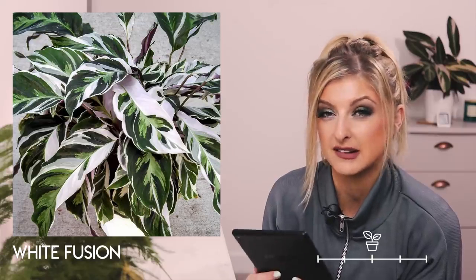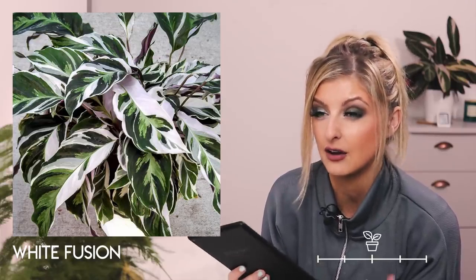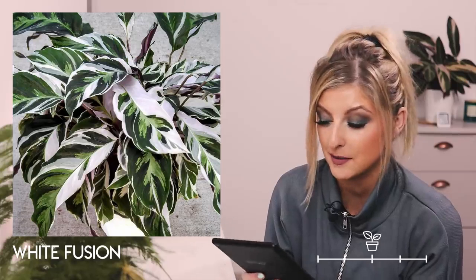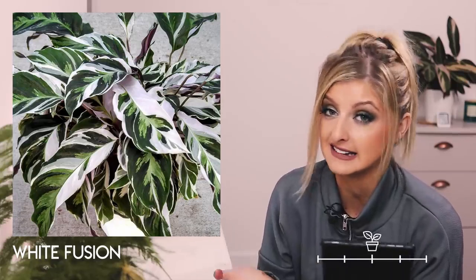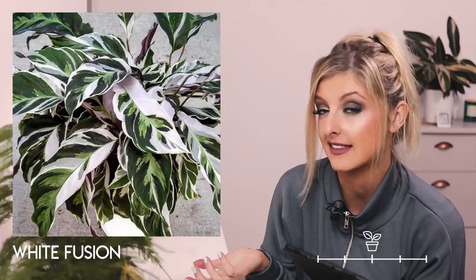A lot of people say that they're absolute divas to look after though. I hear nothing but people having problems with them. If you own one of these, let me know. Is it easy? Is it difficult? Is it the same as any other Calathea? Let me know.